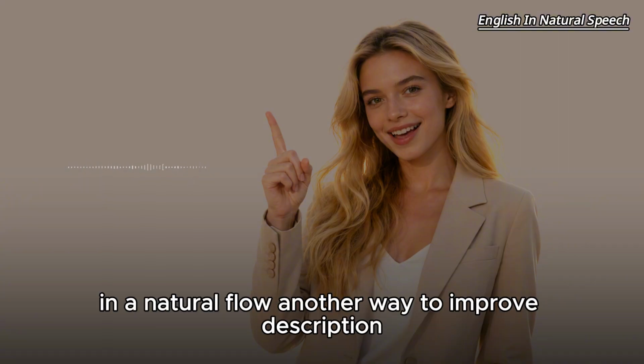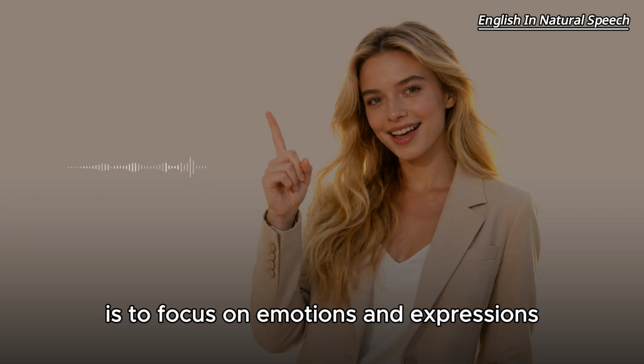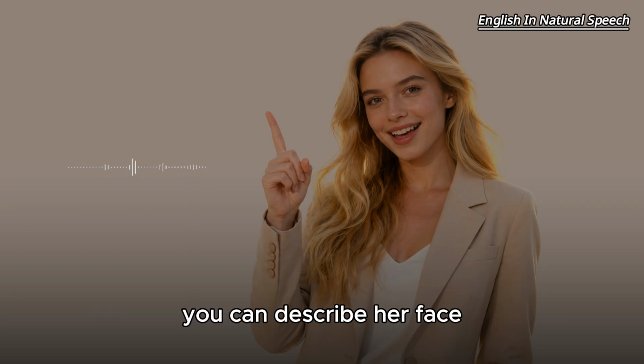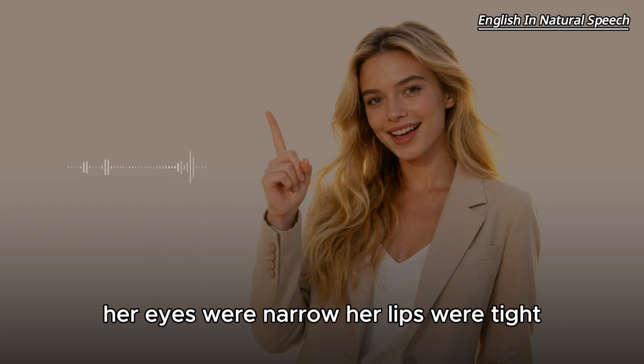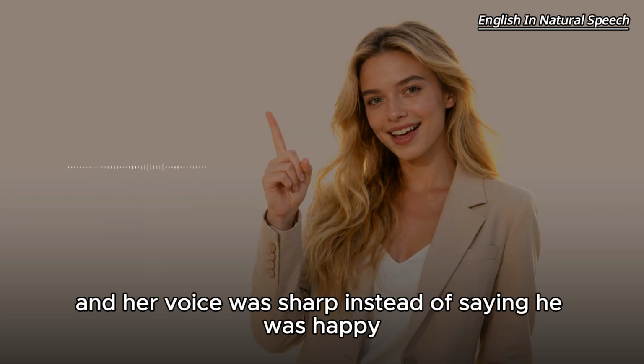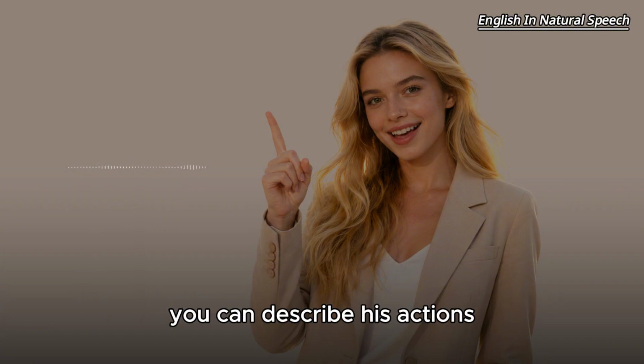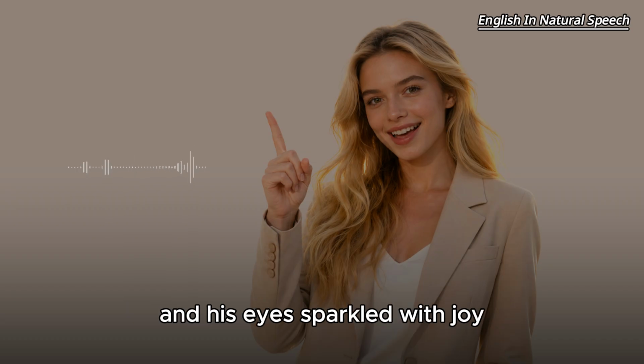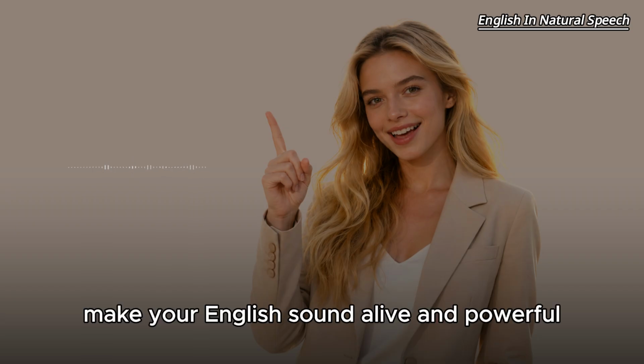Another way to improve description is to focus on emotions and expressions. For example, instead of saying she was angry, you can describe her face. Her eyes were narrow, her lips were tight, and her voice was sharp. Instead of saying he was happy, you can describe his actions. He clapped his hands, laughed loudly, and his eyes sparkled with joy. These details make your English sound alive and powerful.